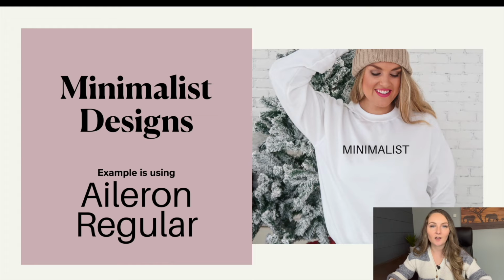Now, I've seen entire shops whose only design style is this kind of minimalist text, where you just have a simple, easy to read font that's actually really little in the middle of the shirt. These do very, very well, so don't undervalue them. I did use the exact font for this one and made sure it was very similar to some of the best sellers that I've seen out there. So go make some minimalist designs.